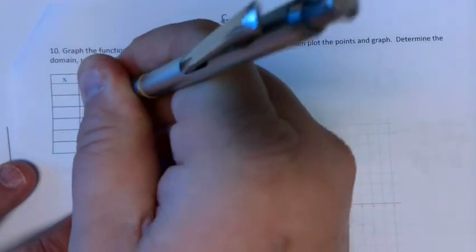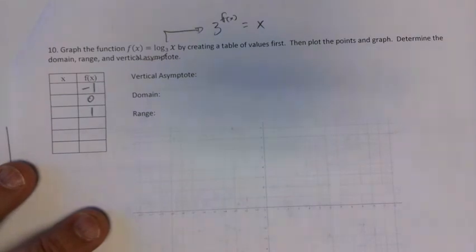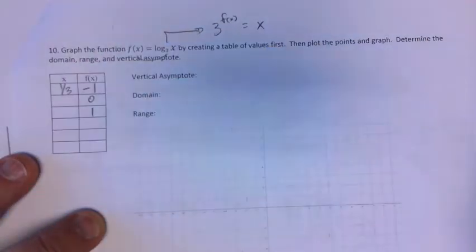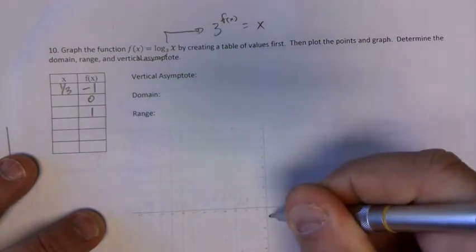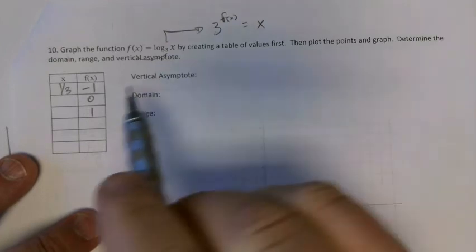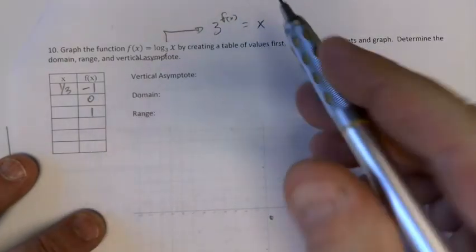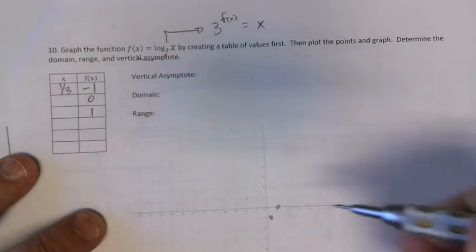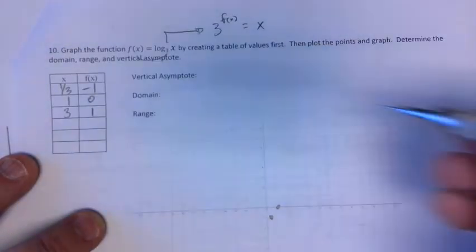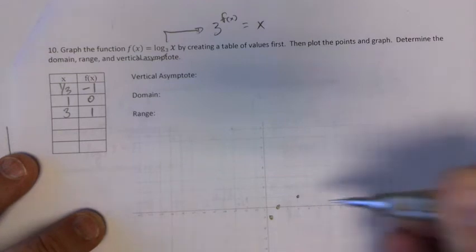And I always put in just 3, -1, 0, and 1. If I put a -1 in here, 3 to the -1 is 1/3. And that gives me 1/3, -1 right there. If I put in a 0, 3 to the power of 0 is 1. If I put in a 1, 3 to the power of 1 is 3. So 3, 1 right there.